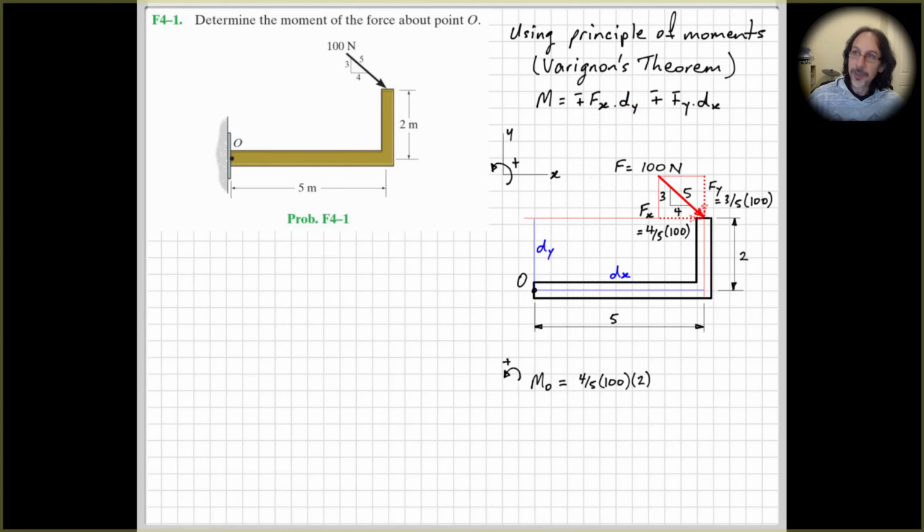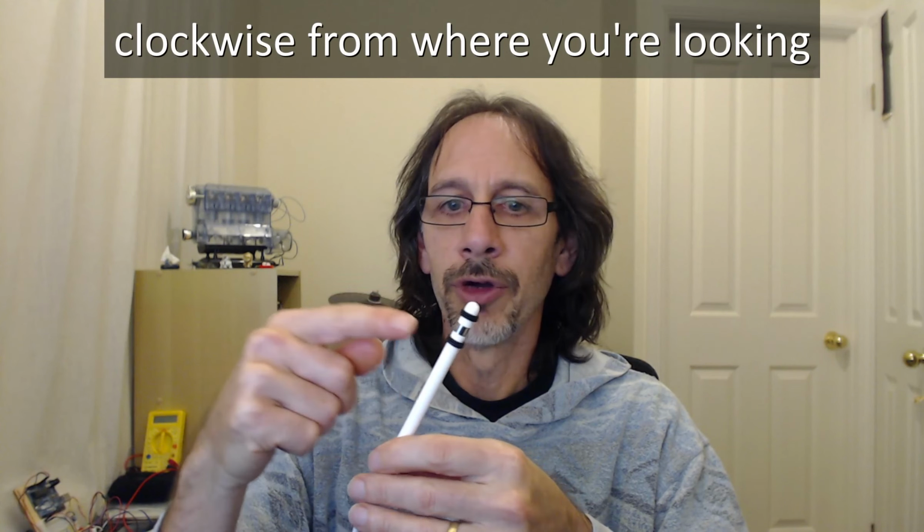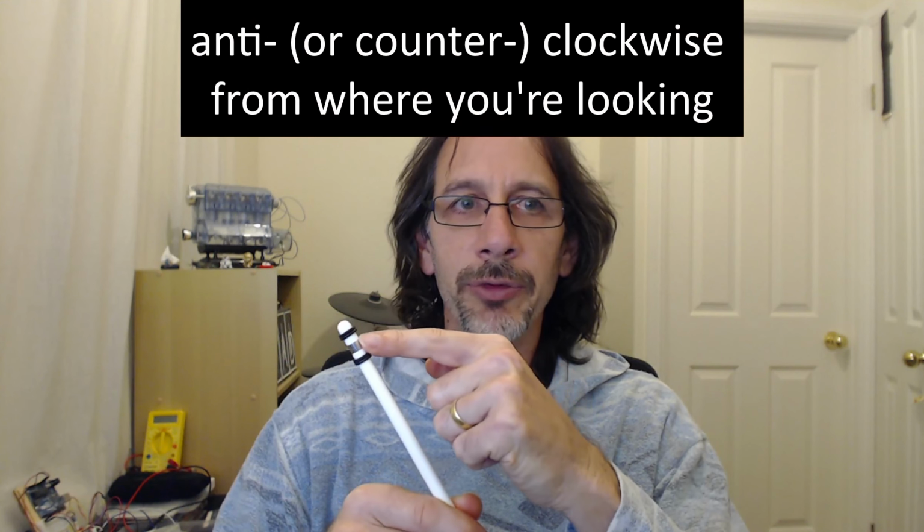And now we need to consider, is it positive or negative? Let's look at the force. It's pushing across to the right here, so we can hopefully see that that's going to tend to rotate around that way. If you're not sure, just grab a pencil, something like this, and push on the direction of the force. Push to see whether it goes clockwise or anti-clockwise.